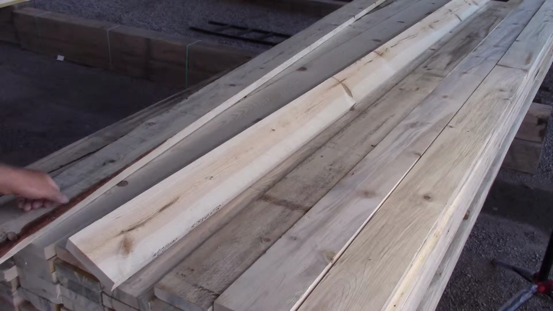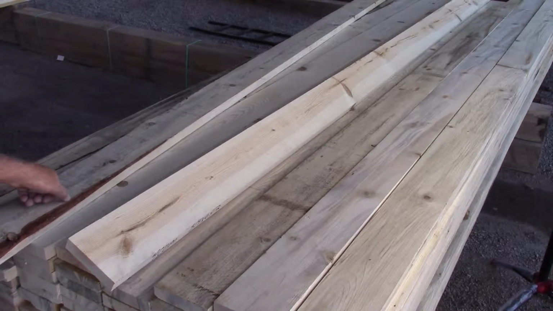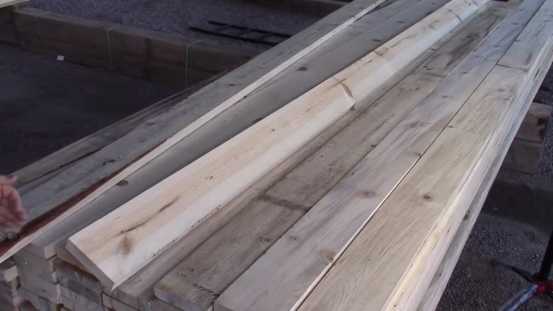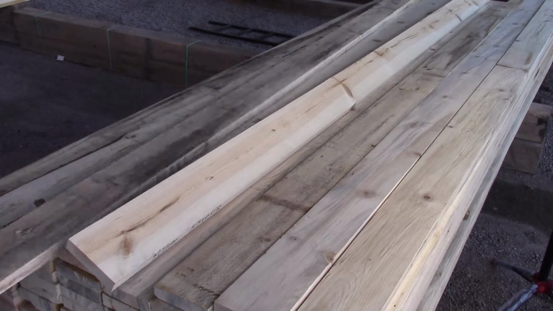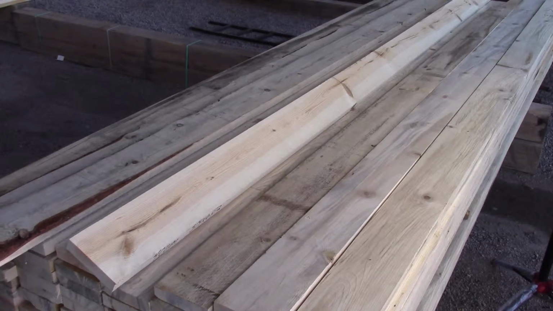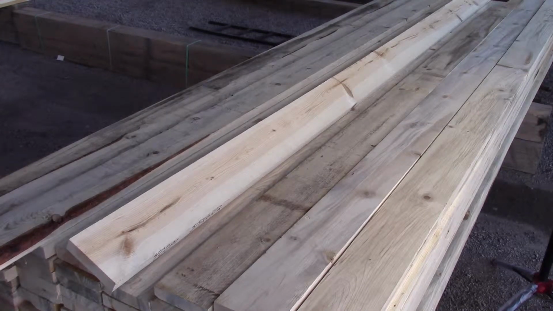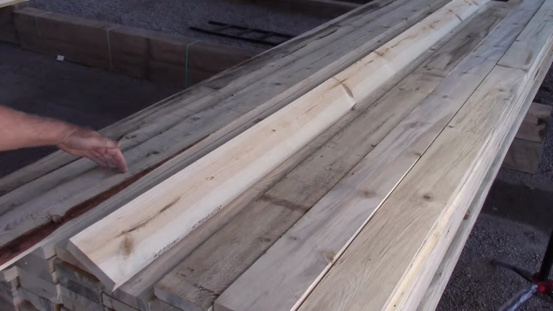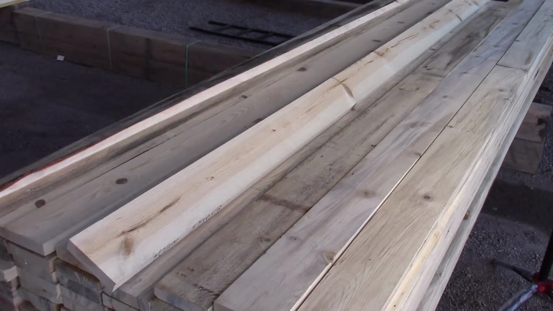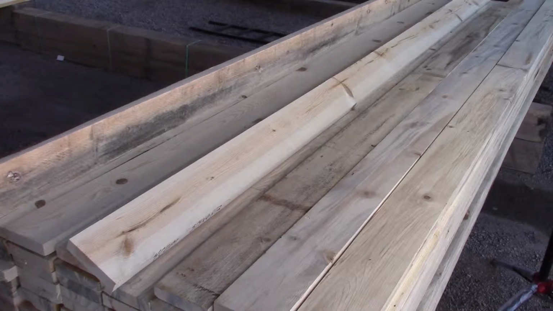In 4 common, on the face of the board we can actually have a 1/8 the width by half the thickness for a 1/6 the length. A 1/6 the length of a 14-foot board would be 28 inches. I believe this is 12 foot, so it would be 24 inches. That would be an area about that long. So that would be on the face.